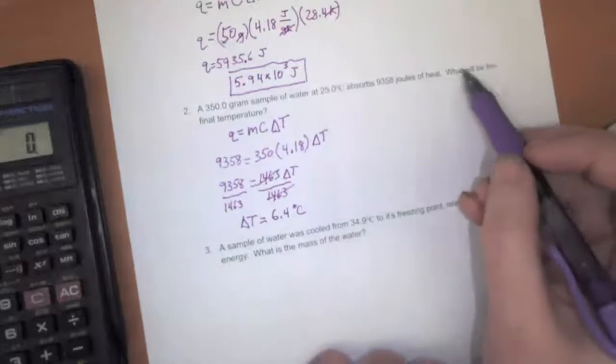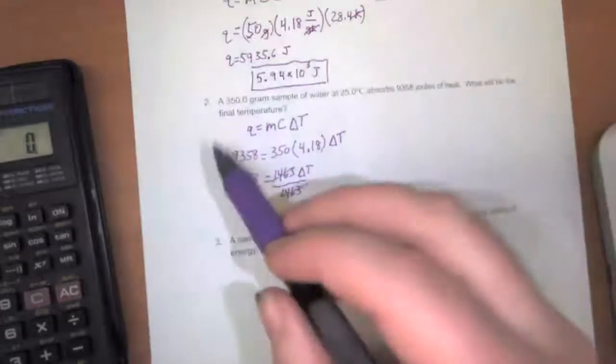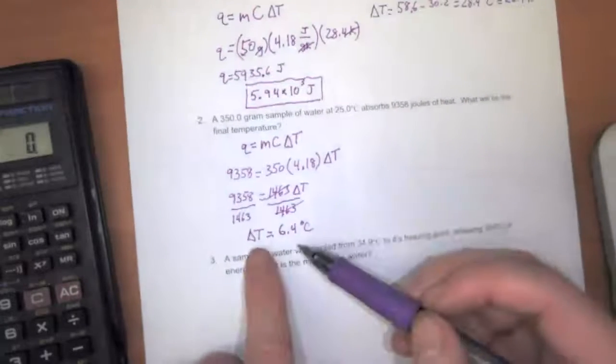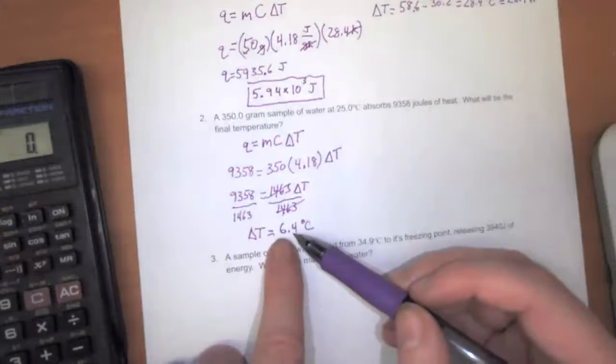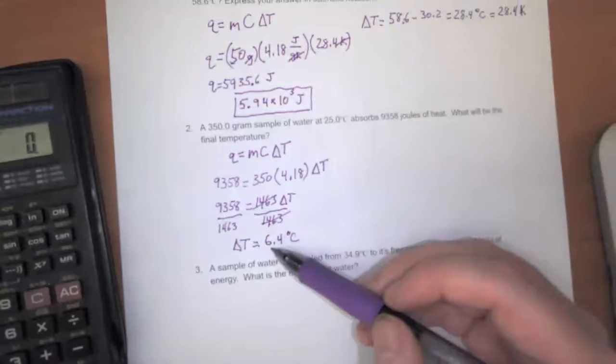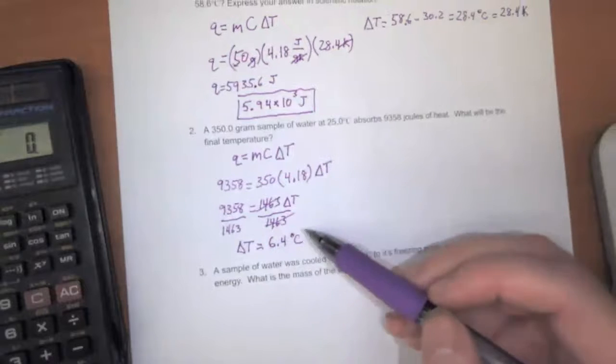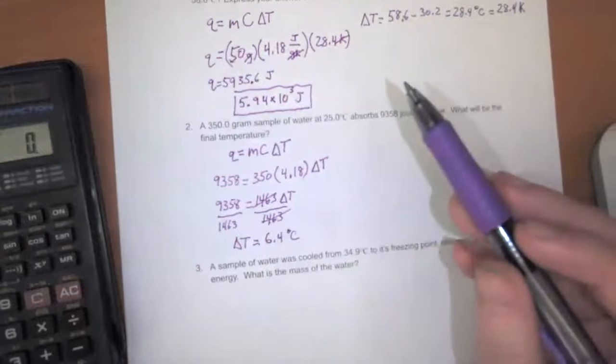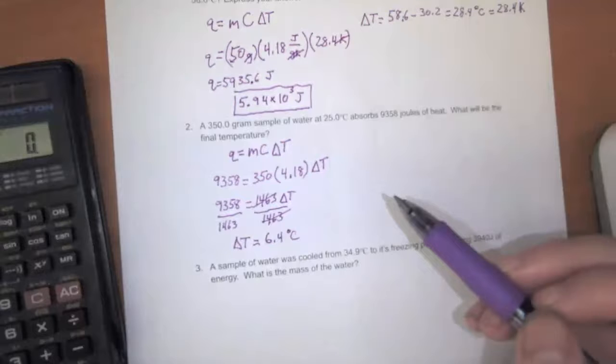No. Let's take a look at the question. The question is, what will be the final temperature? I didn't calculate the final temperature. I only calculated the change in temperature. So this is a little bit of a trick. I know that the temperature of the water changed by 6.4 degrees Celsius. Did it go up by 6.4 or down by 6.4?